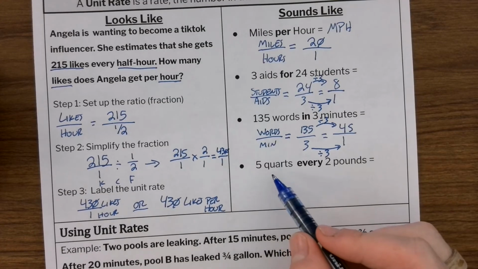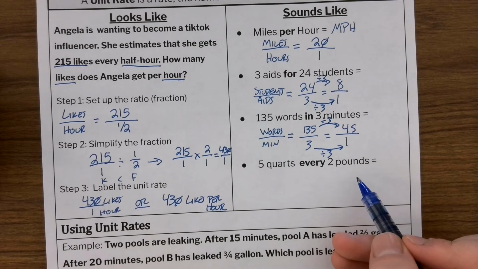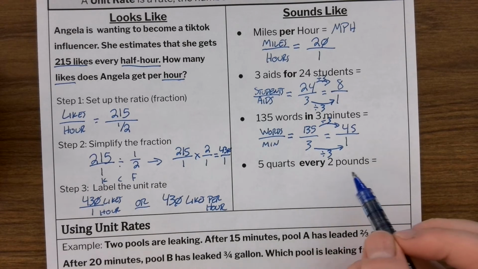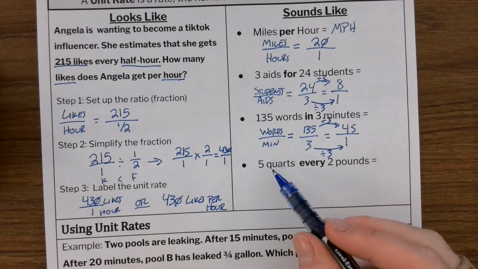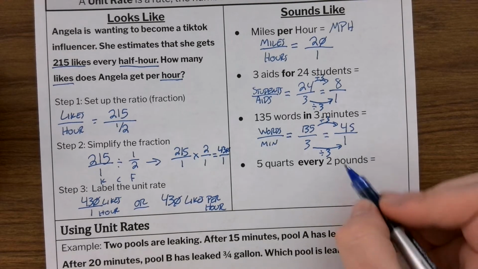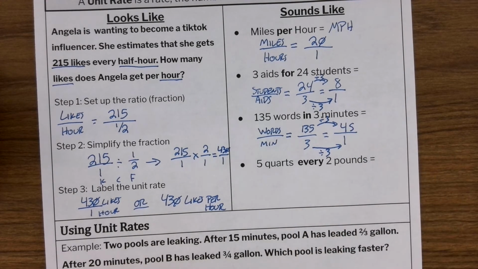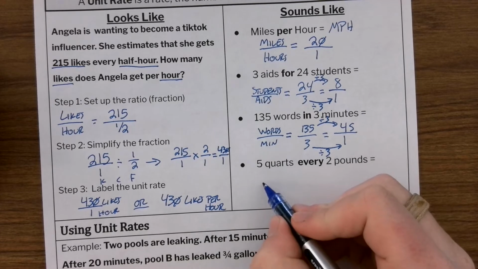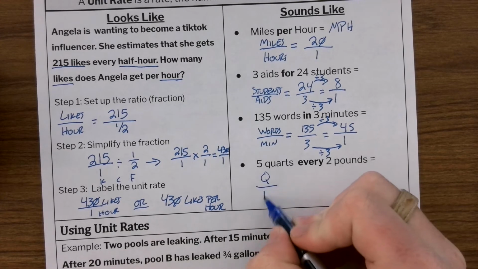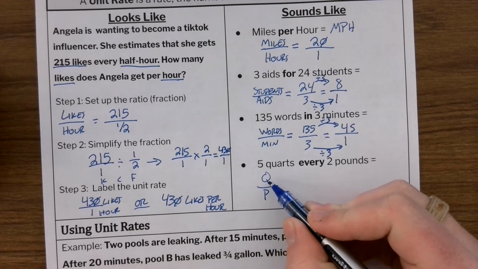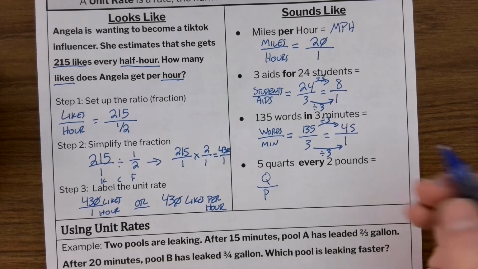Lastly, we have 5 quarts for every 2 pounds. We could go either way. We could do how many pounds in 1 quart or how many quarts in 1 pound. Pounds is a smaller number, so I'm going to put that one on bottom. So we're going to look at quarts on top, pounds on bottom. And I just abbreviated Q for quarts, P for pounds.